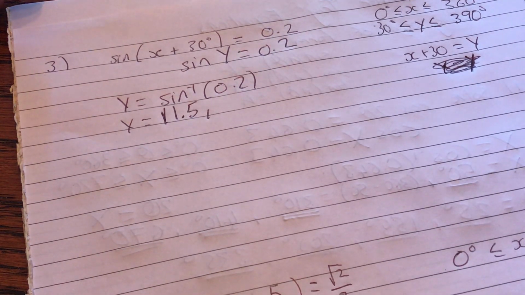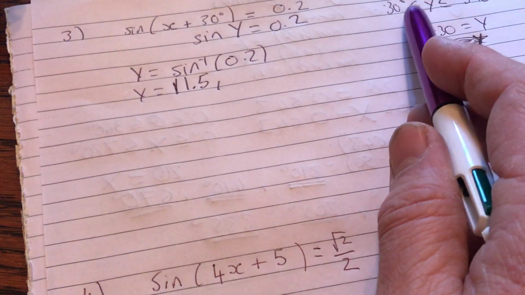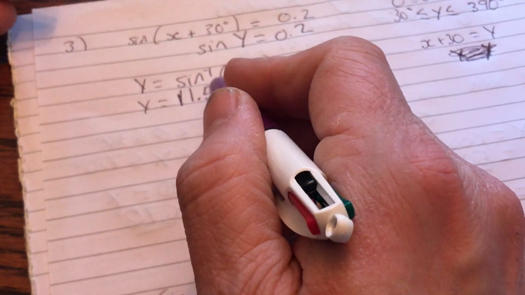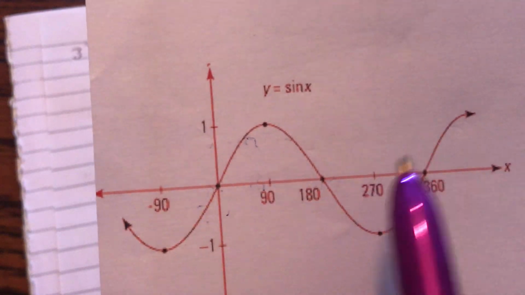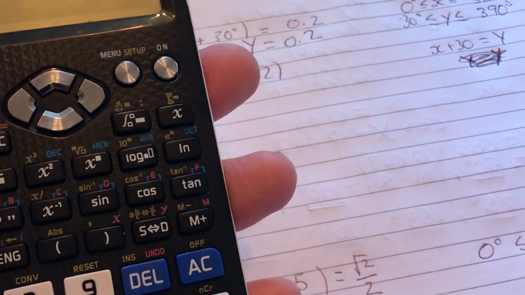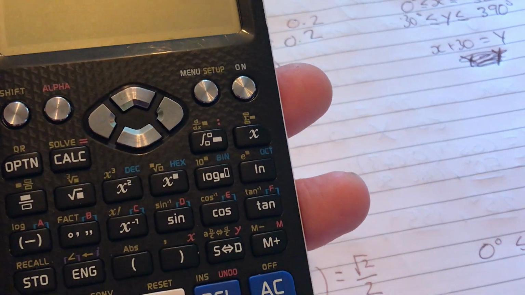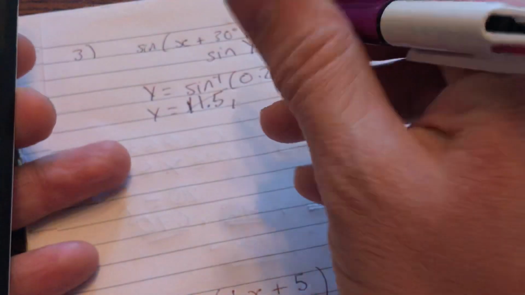Well, that's an interesting one because that one wouldn't be in our range, so we're going to be careful with that one. Now if you remember, for sine I'm going to do 180 minus 11.5, which will give me 168.5.